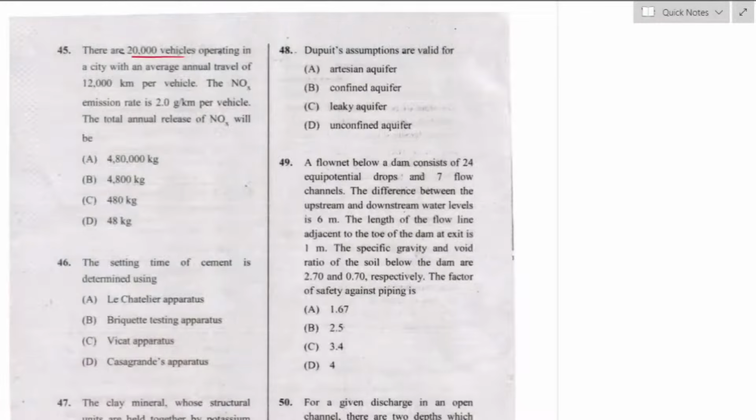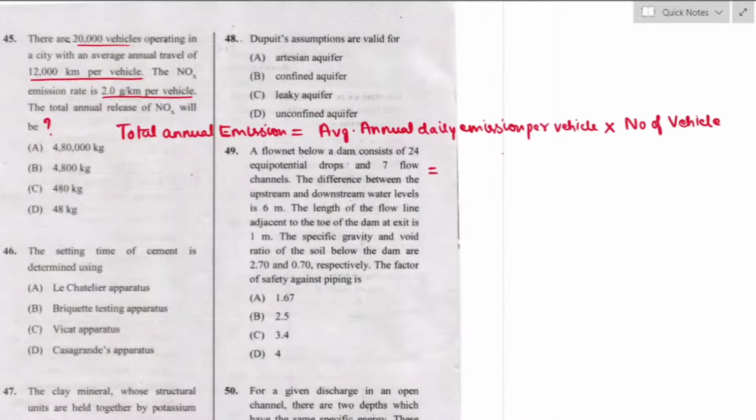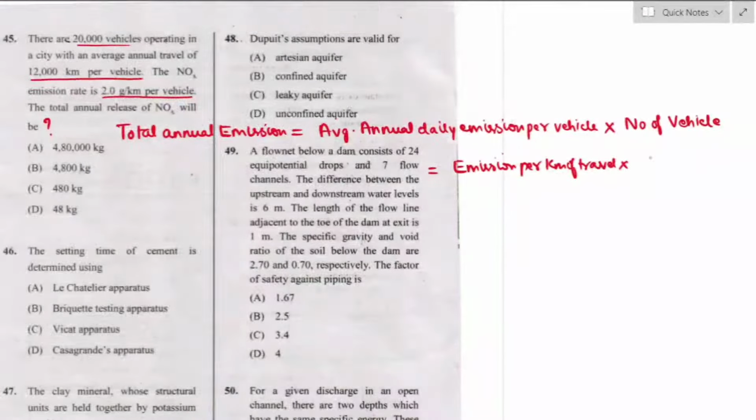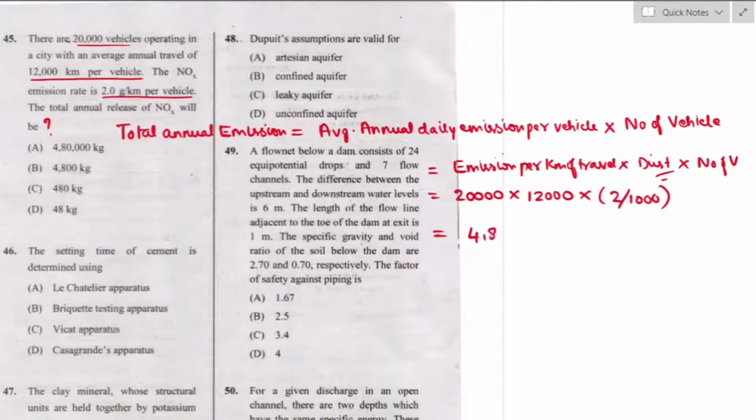Question number 45. There are 20,000 vehicles operating in a city with an average annual travel of 12,000 km per vehicle. The nitrous oxide emission rate is 2 gram per kilometer per vehicle. The total annual release of nitrous oxide will be, where the average annual emission per vehicle is equal to emission per kilometer of travel into distance travelled in kilometer, multiplied by number of vehicles, be 4,80,000 kg. So the right answer is option A.